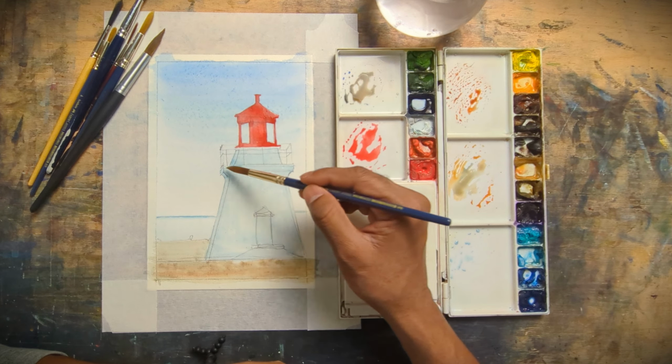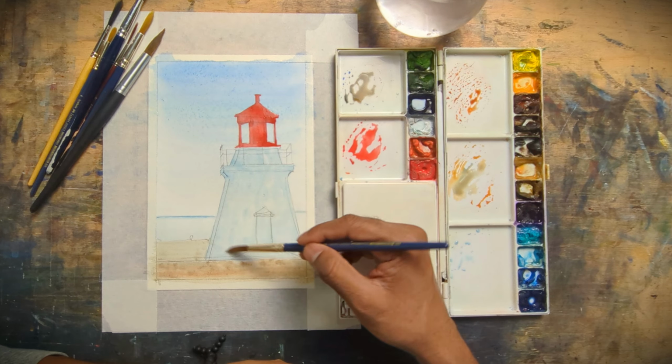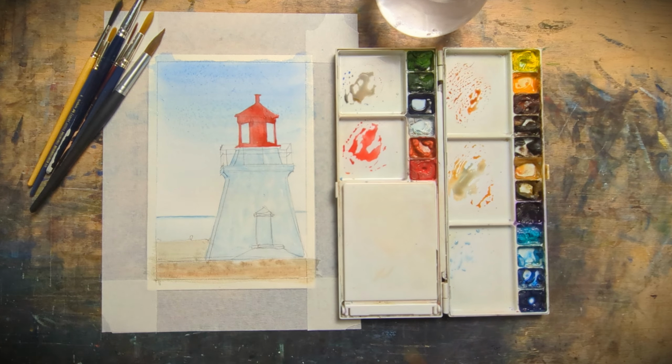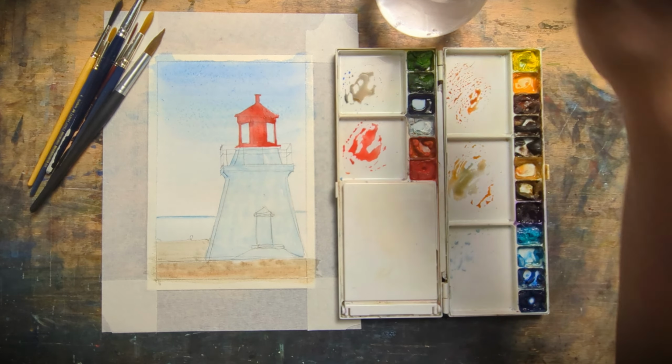So this is where you can utilize wet on wet. That's why you have to paint really fast in watercolors. And this looks like one blue color, so let's introduce some colors. Wherever it turns, we can add some more darker color.